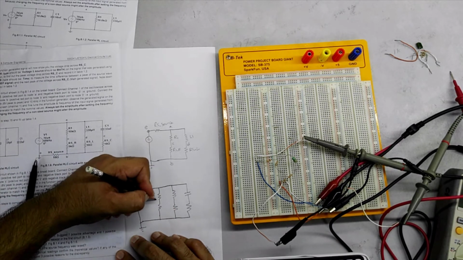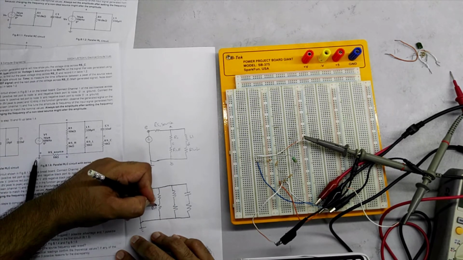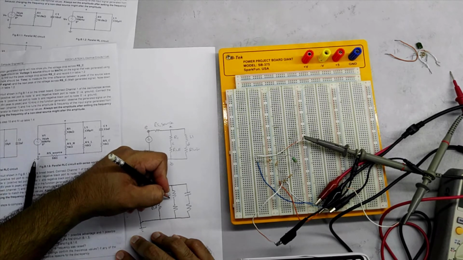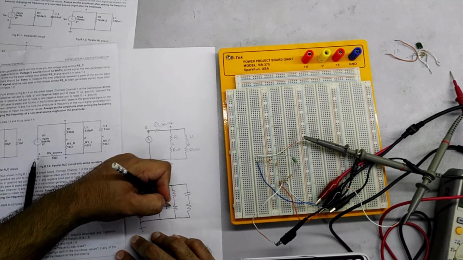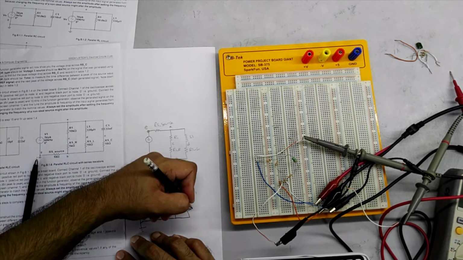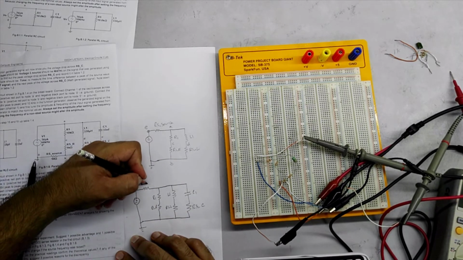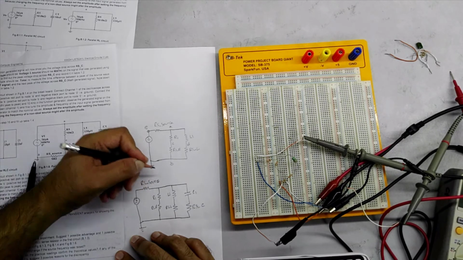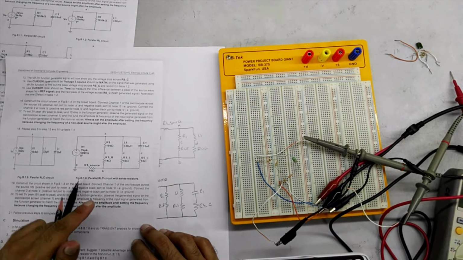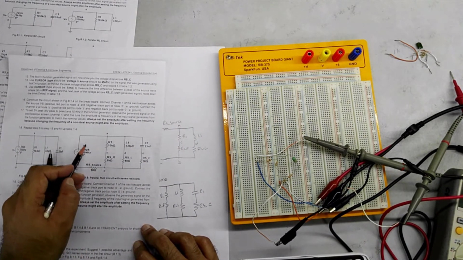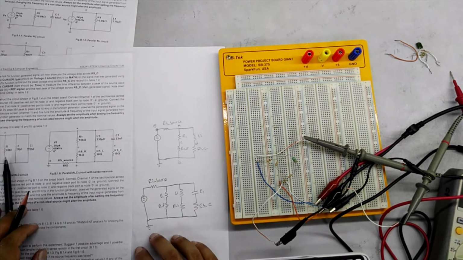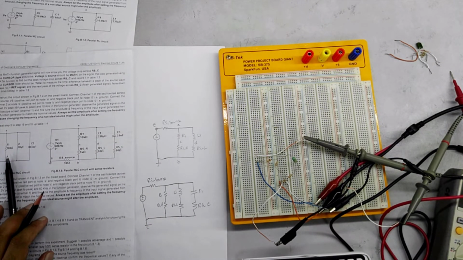So we have R1, RSR, L1, RSL, C1, RSC, and this is RS source. So we have just shifted this to this. So we have reconfigured the circuit.